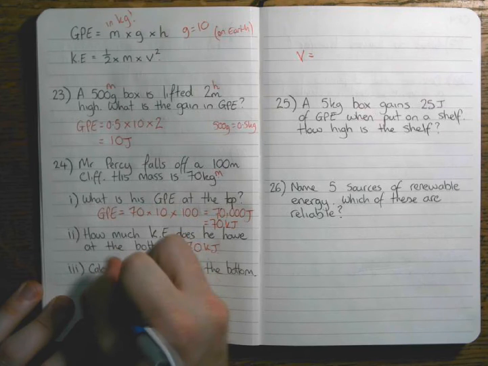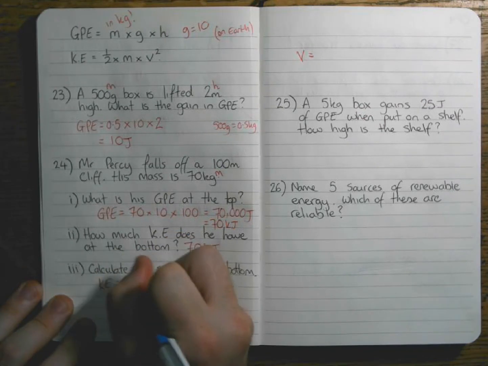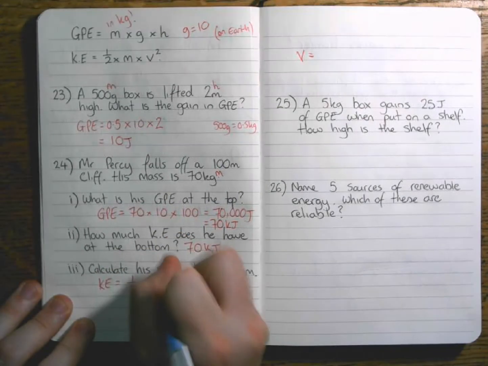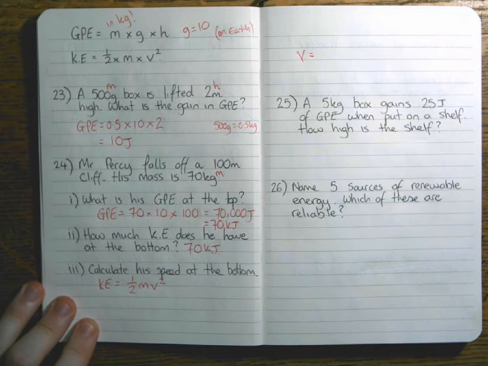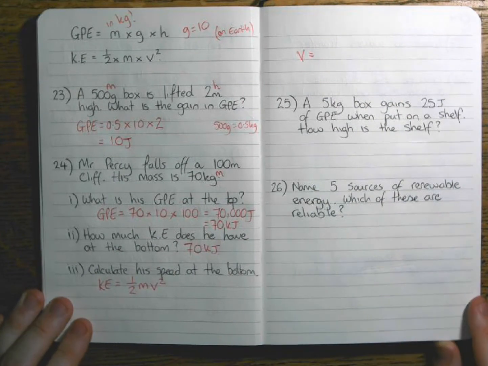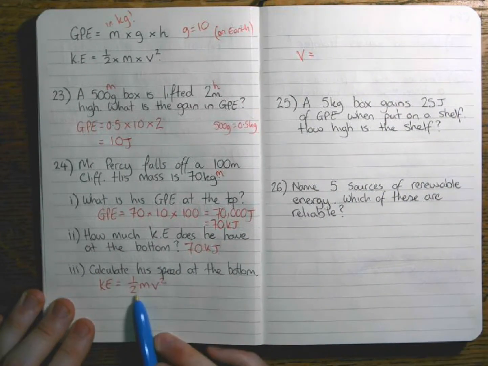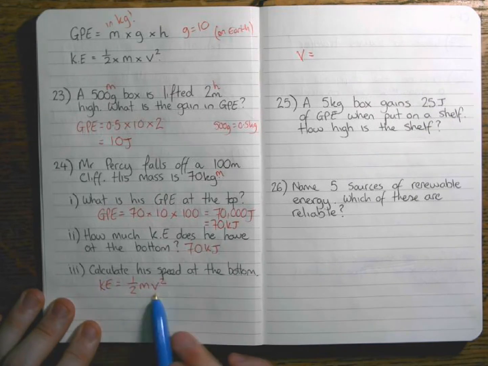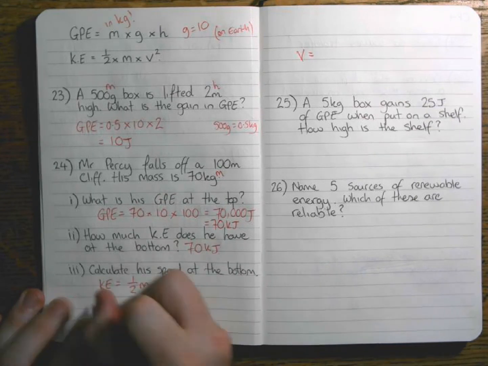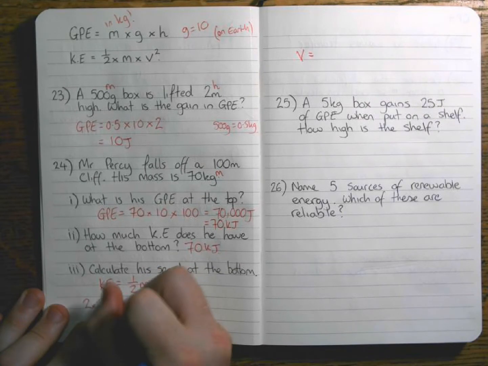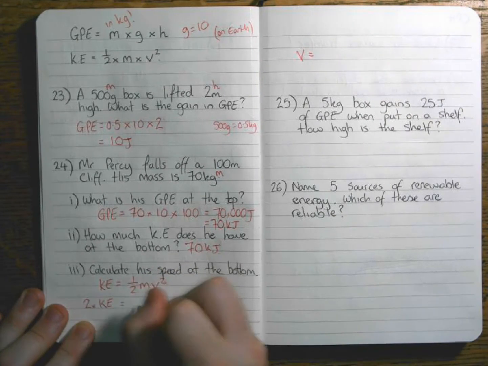We're going to start with the kinetic energy equation. The first thing I'm going to do is get rid of the half. To do that, we times both sides by 2. So I get 2 times the kinetic energy is equal to mv squared.